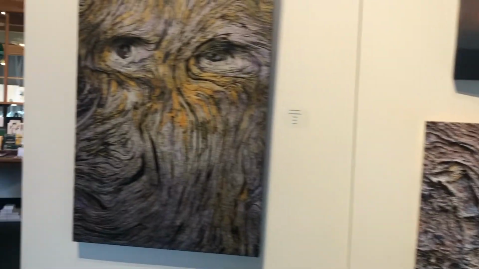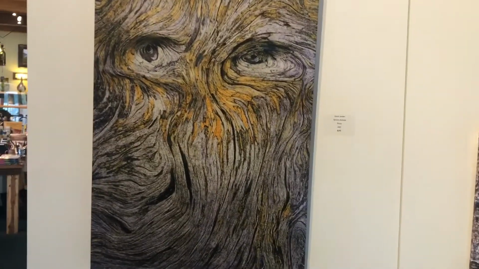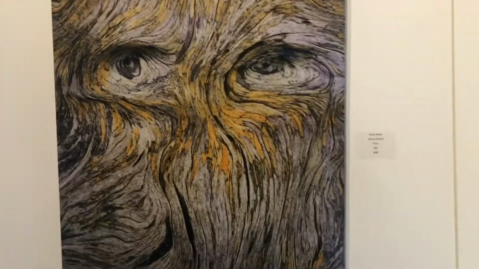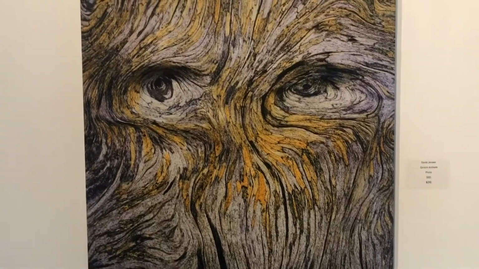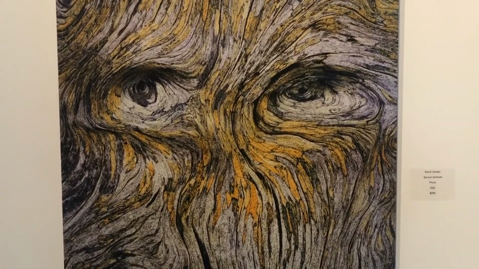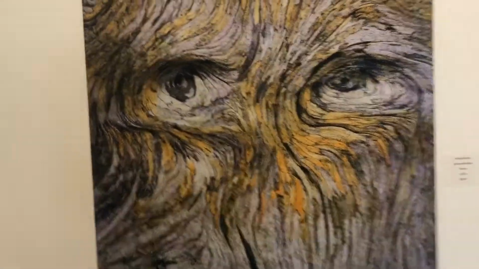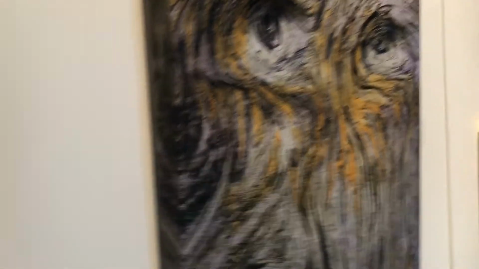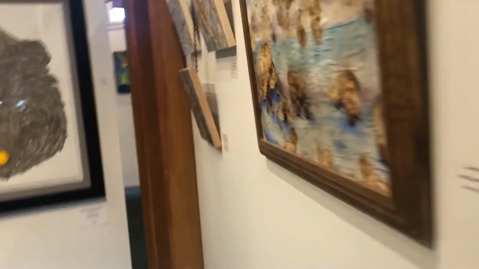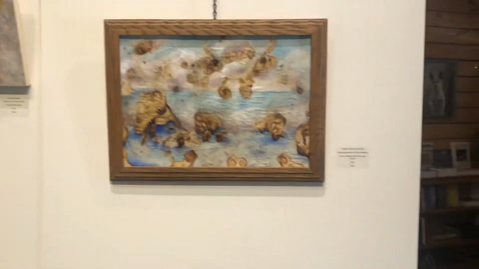And then this one is by David Jensen, and it's a piece called Spruce Animate. It's basically a photograph of, I'm presuming, a dead tree that David found out in the middle of the woods somewhere. When we come over here, we have kind of a mixture of some of our categories.